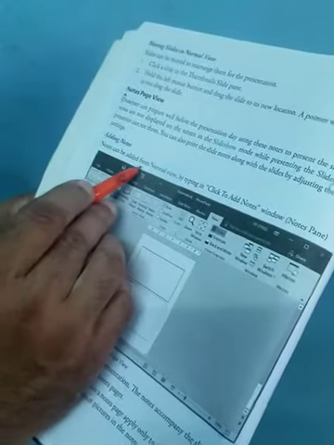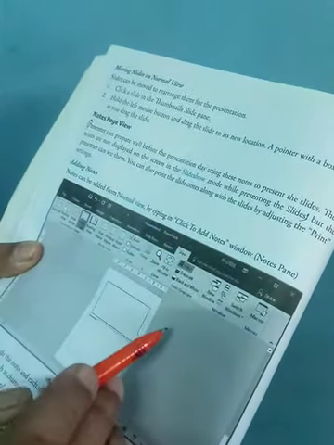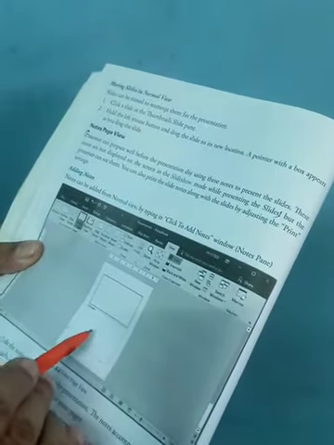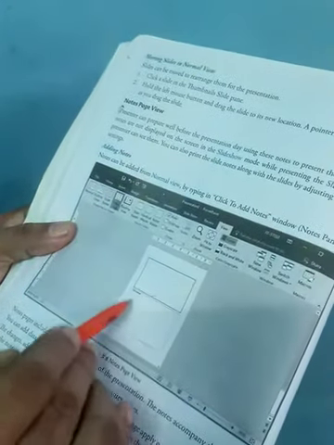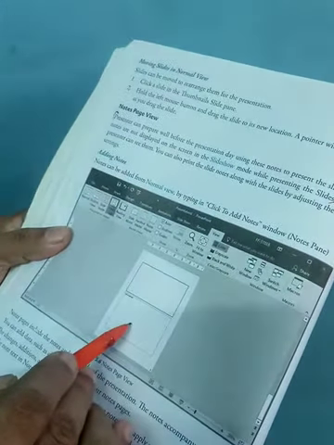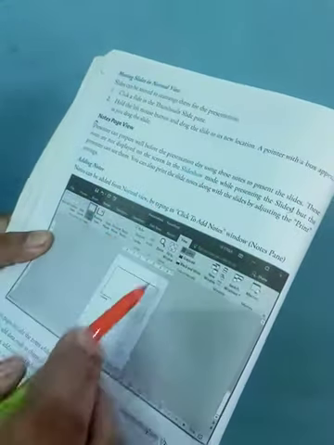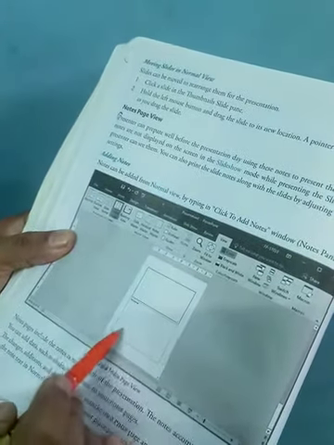Notes can be added from normal view by typing: click to add notes. You can add notes in notes page view, but they cannot be displayed in the slide show. Only in normal view or notes page view can you see the content of the notes, but not in the slide show.